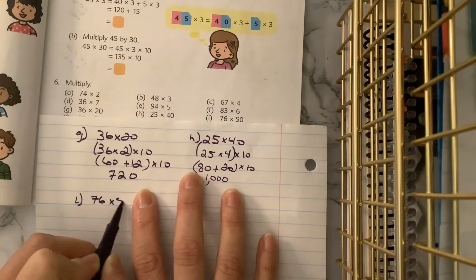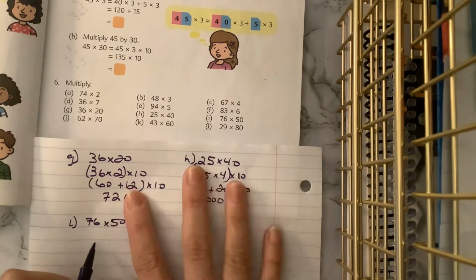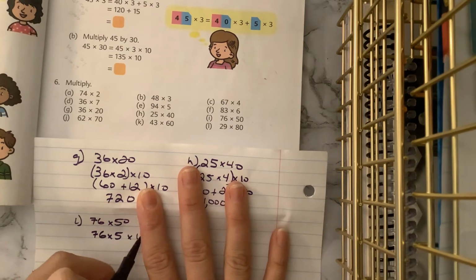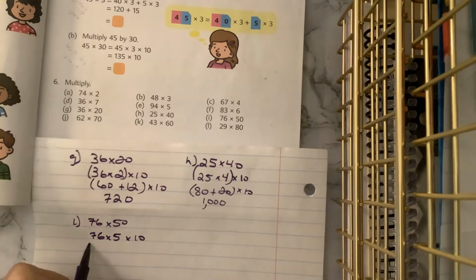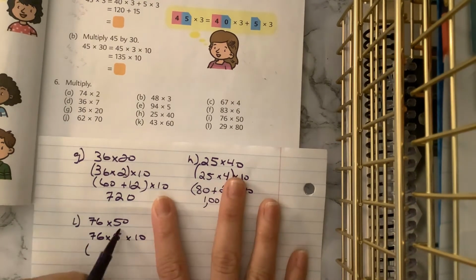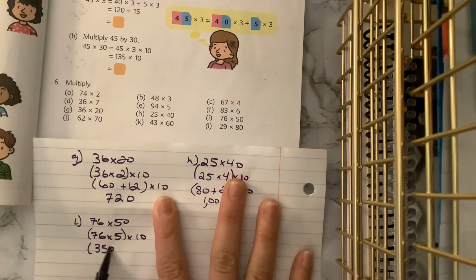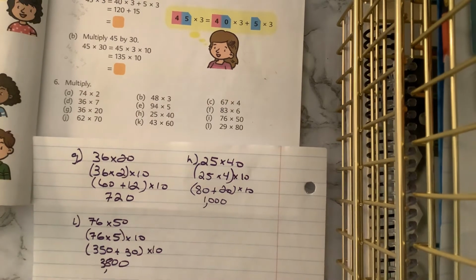76 times 50. Remember, that is the same as saying 76 times 5 times 10. We start with our first part of it, 76 times 5. 70 times 5 is 350. 6 times 5 is 30. We add these together. 380 times 10, we add that 0.